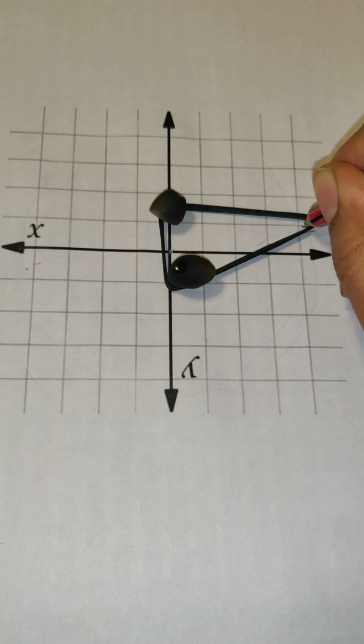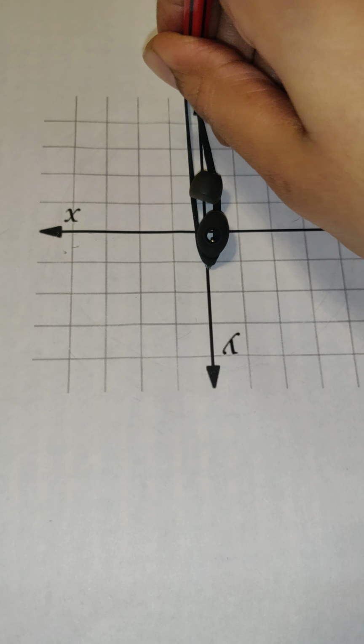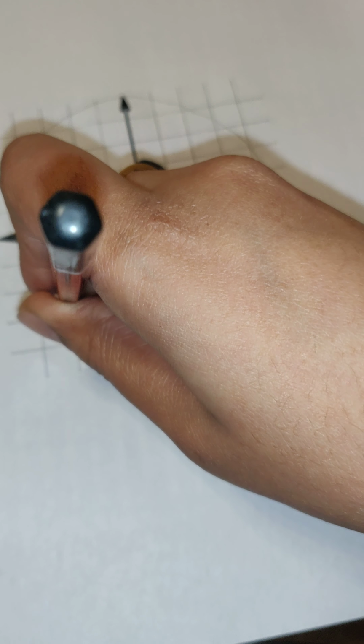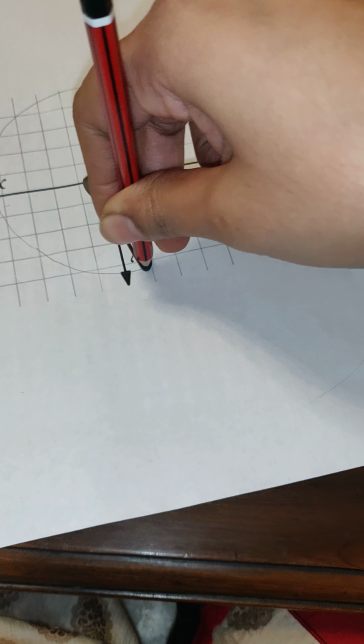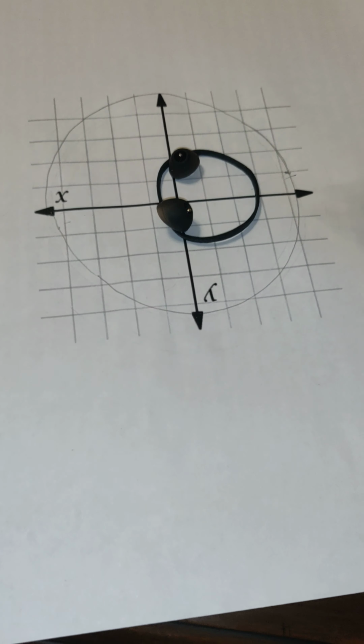So if I move this point like this, slowly, I am going to get an ellipse.